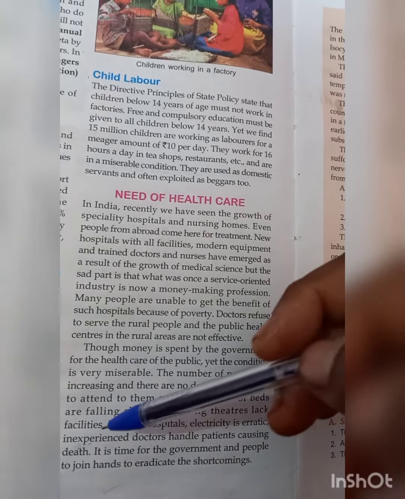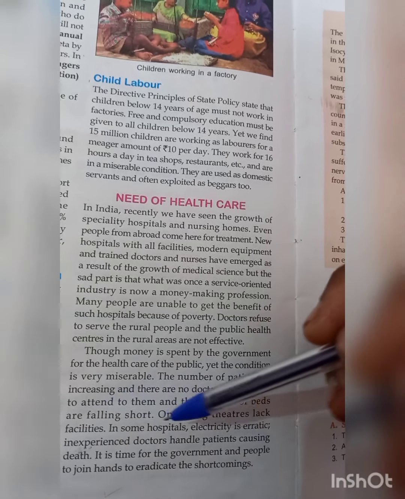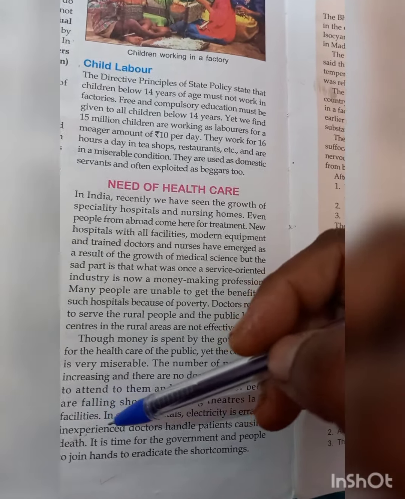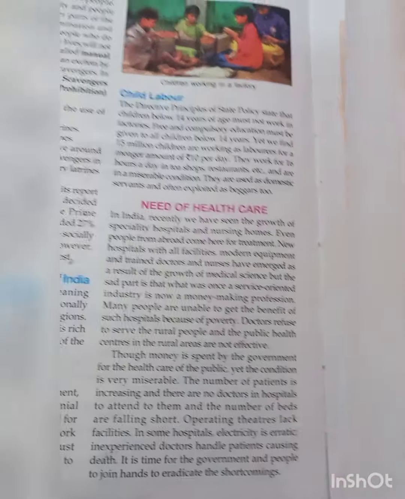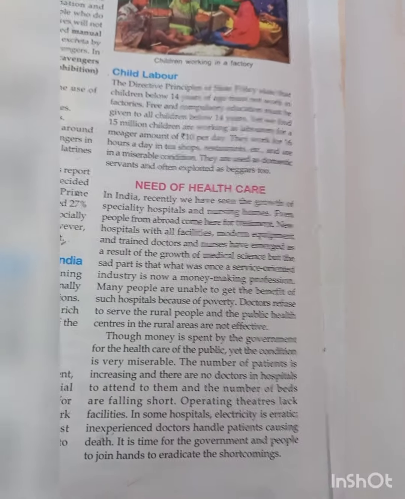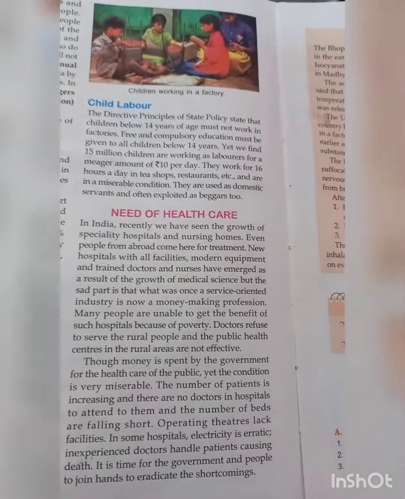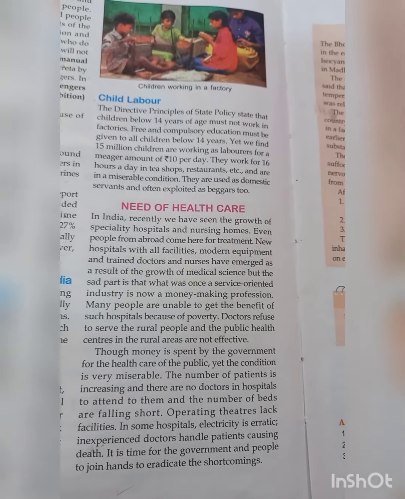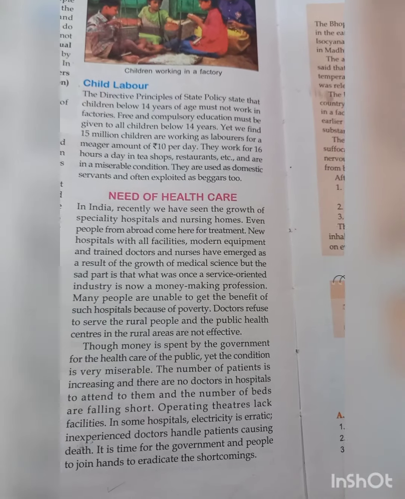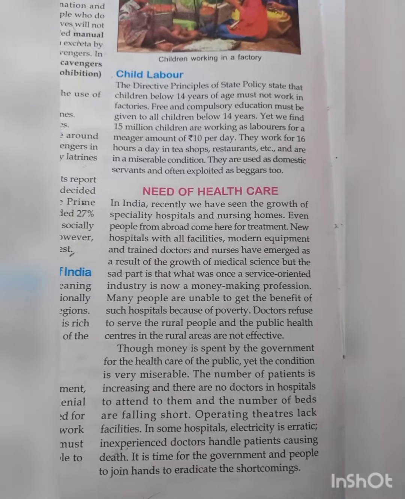Operation theaters lack facilities. In some hospitals, inexperienced doctors handle patients causing death. All such problems are still standing in front of the government. These problems are in villages, whereas in the cities the conditions of hospitals and health facilities are much better than in the villages or rural areas.